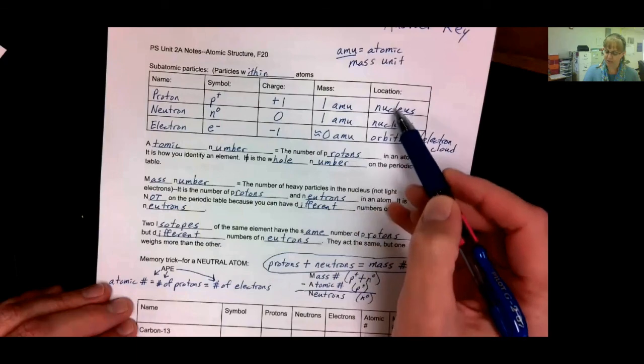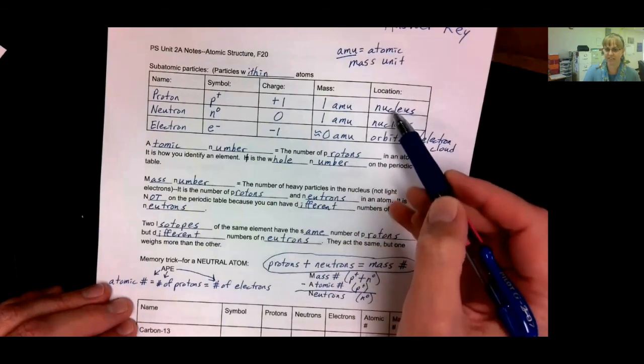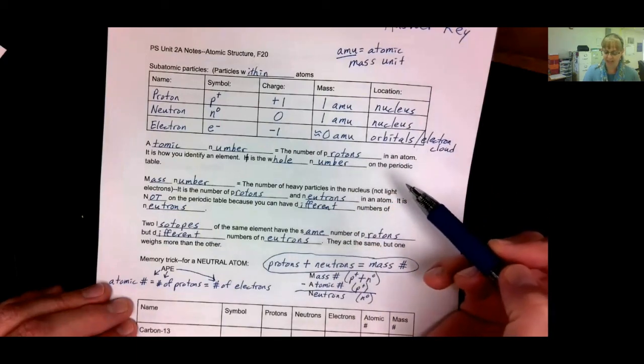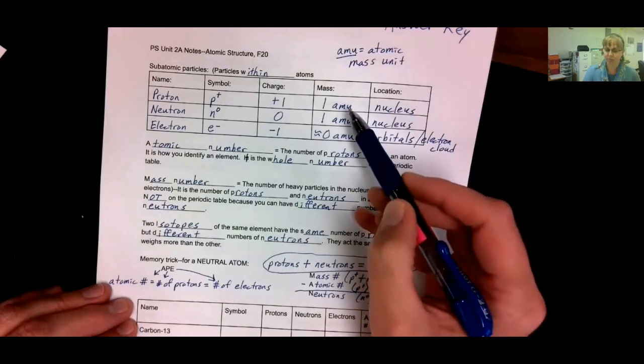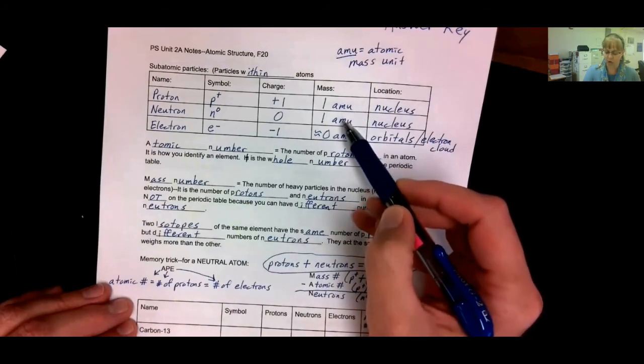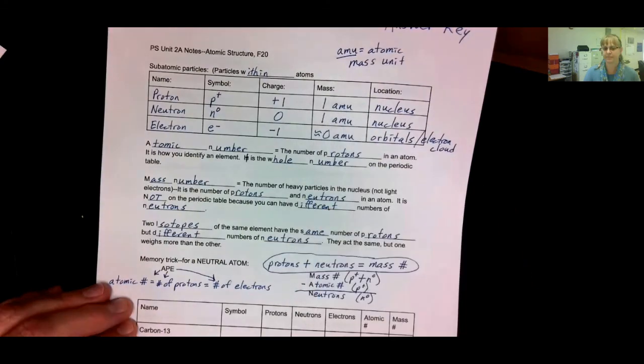Protons and neutrons are both located in the nucleus of the atom, which is the center. And all the heavy particles are in the nucleus. Protons and neutrons each weigh 1 atomic mass unit. An atomic mass unit is a unit that is used for protons and neutrons because it made so much more sense than trying to tell the mass of a proton in grams.